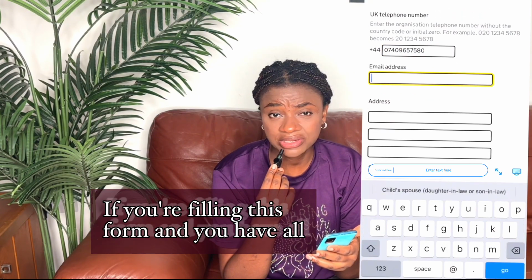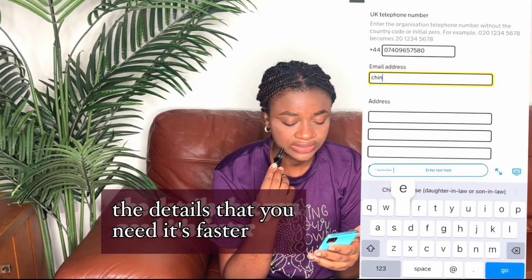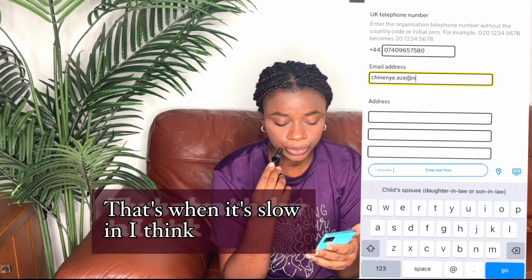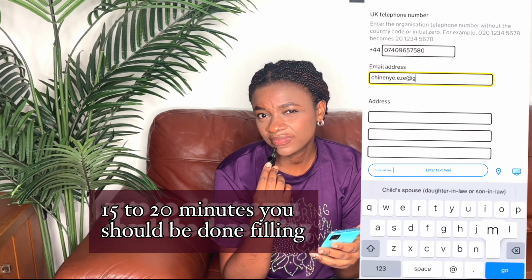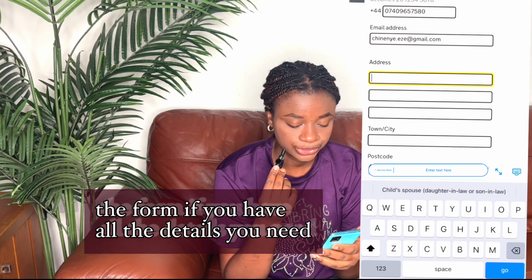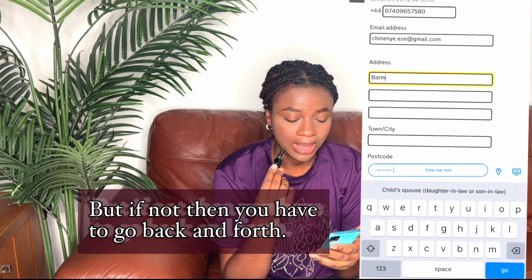If you're filling this form and you have all the details that you need, it's faster. But when you have to keep going back and forth to check for the details, that's when it's slow. In, I think, 15 to 20 minutes, you should be done filling the form if you have all the details you need. But if not, then you have to go back and forth.